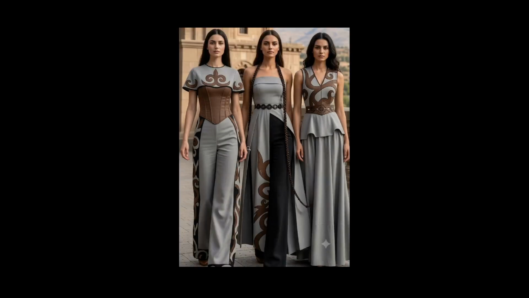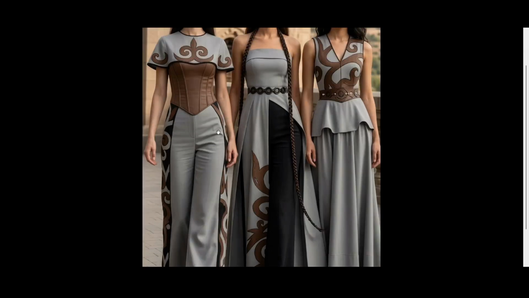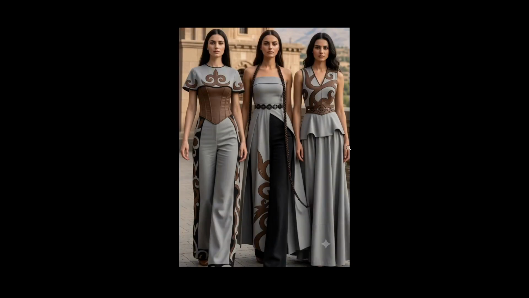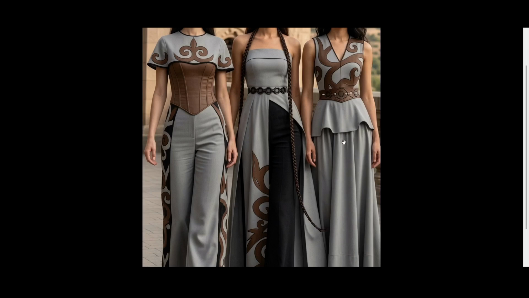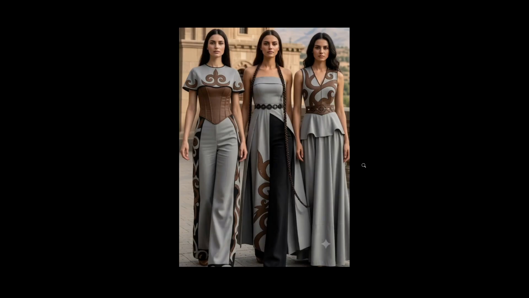Another thing that these garments have in common is the material itself, the dominant material, which is this muted gray material. This is maybe a type of wool blend, in some cases a wool silk blend or a heavy wool blend, depending. A heavy wool blend maintains the structure, and if you have to make creases, it maintains these creases.